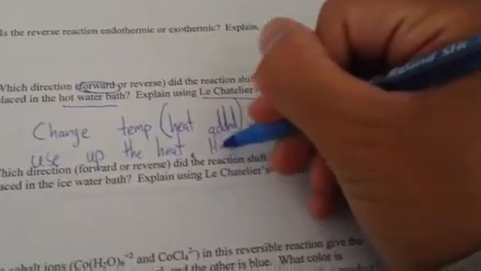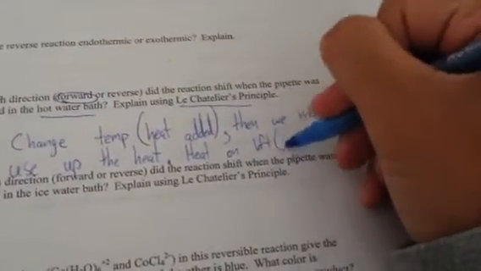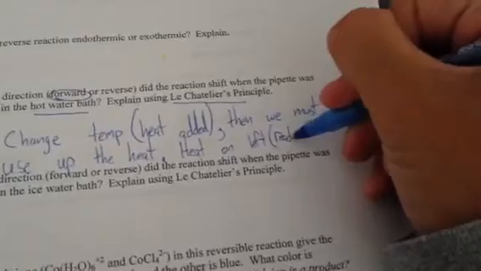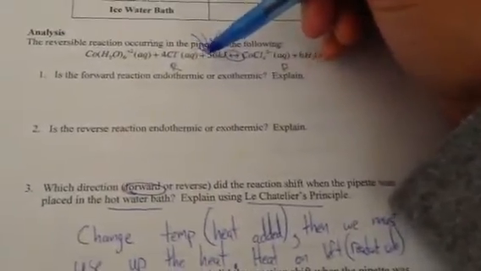Okay, we have to use up the heat, and the heat's on the left hand side. So I say heat is on the left, or reactant side. So that means I have to go to the right.